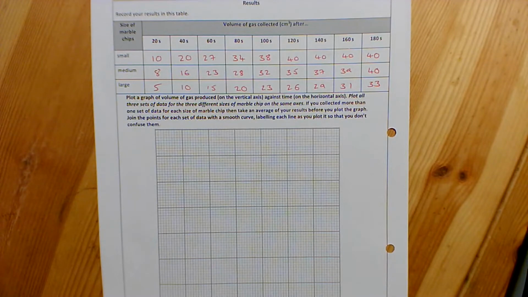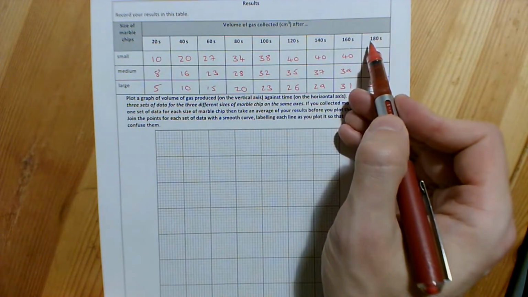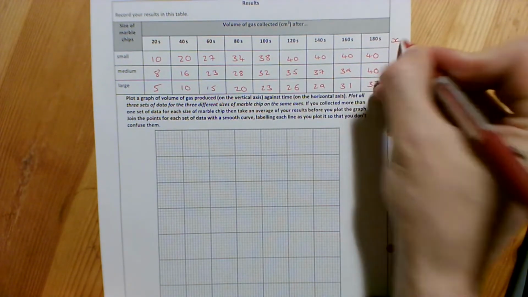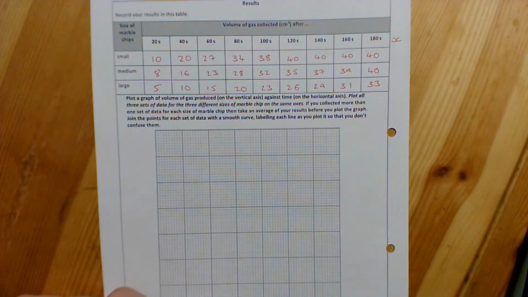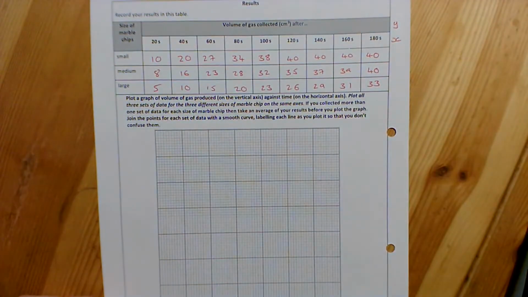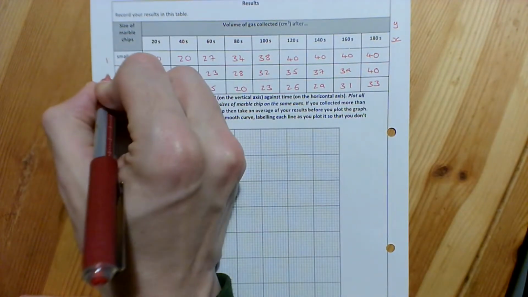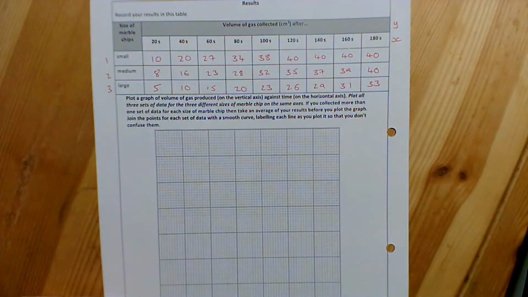So what's changing and what's being measured. What's changing is the time. So this is our x-axis. What's being measured? The volume of gas. So that's our y-axis. And what we actually have is the reaction being repeated 1, 2, 3 times. So we're actually going to have 3 plots on the same graph.